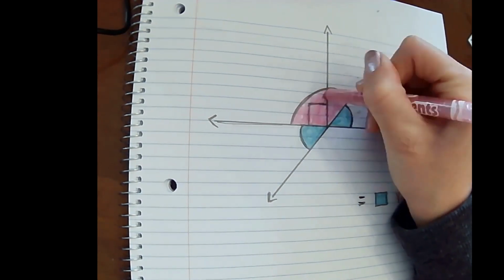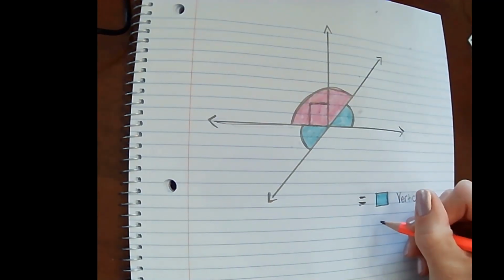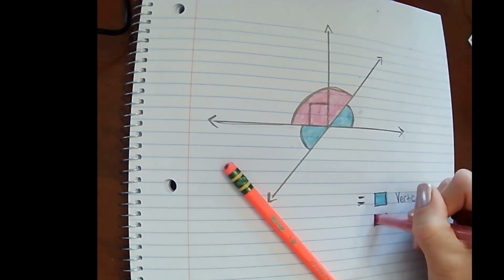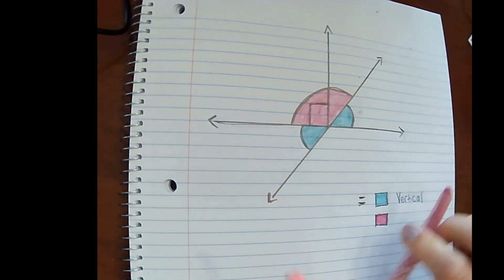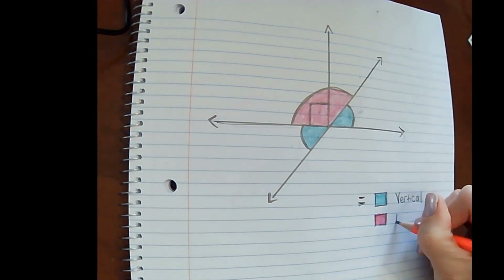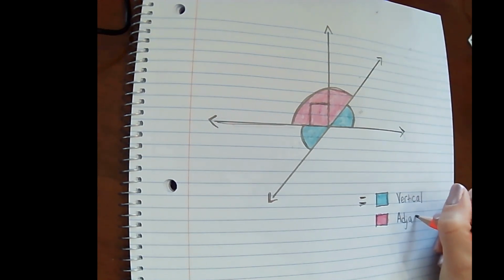Coloring that. All right, now we're going to add this one to our key. So again, we're going to draw a box first and color it in. I'm going outside the lines. All right, now we are going to label this one adjacent.